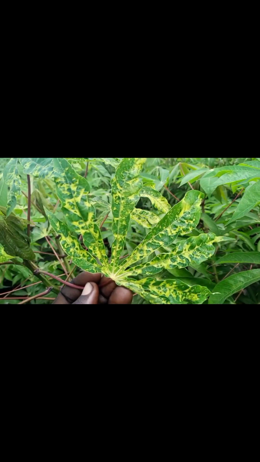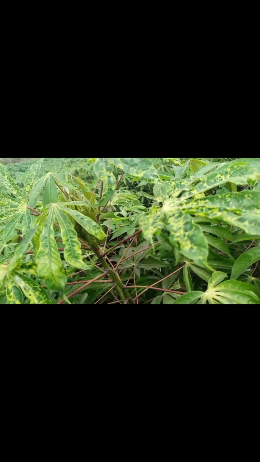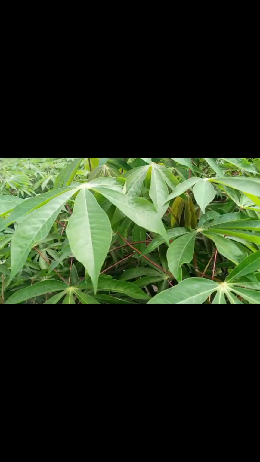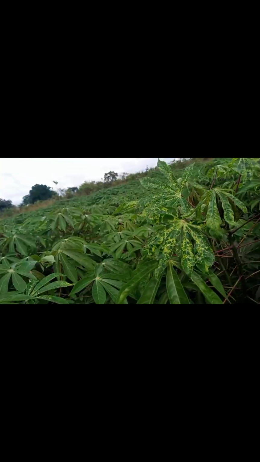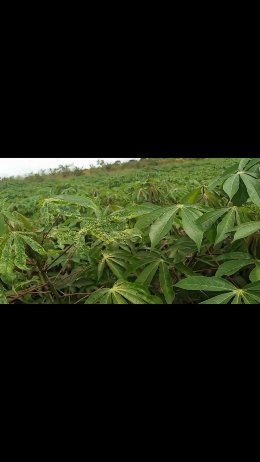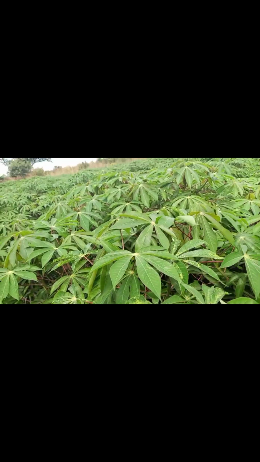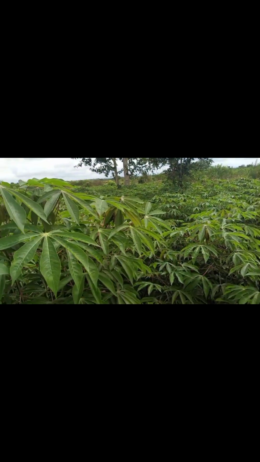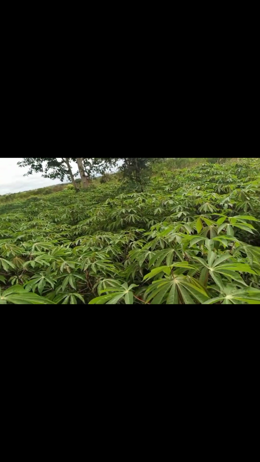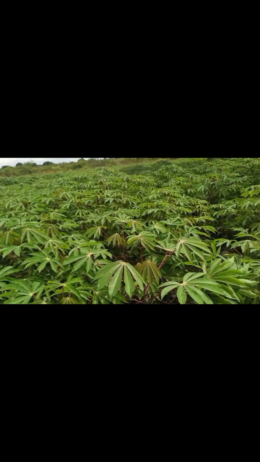So once a plant is affected by cassava mosaic disease, you will have to control it. You control it by rogueing: you remove the whole plant out of the field and destroy it completely. You can do crop rotation. You can plant resistant varieties. Like in Uganda, we have NASE 1, NASE 2, which are the latest cassava varieties. So pest and disease control is very, very important and key in regards to cassava yield.